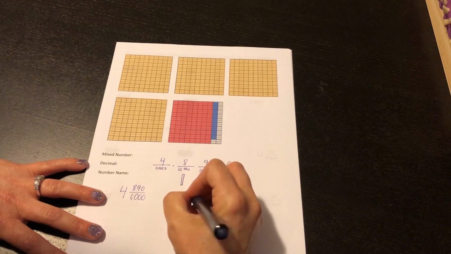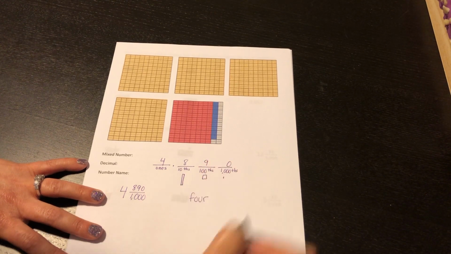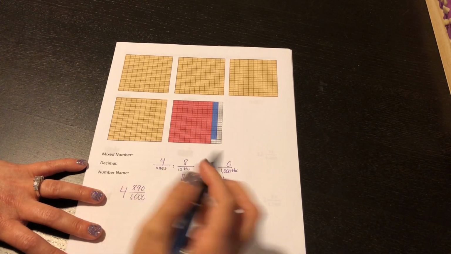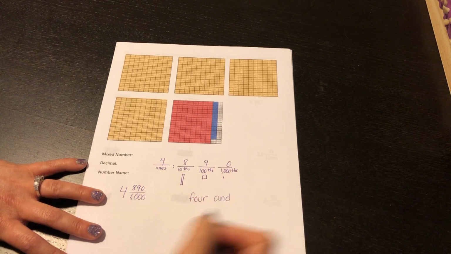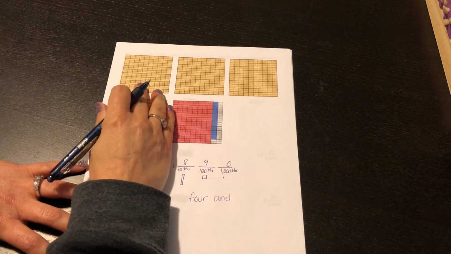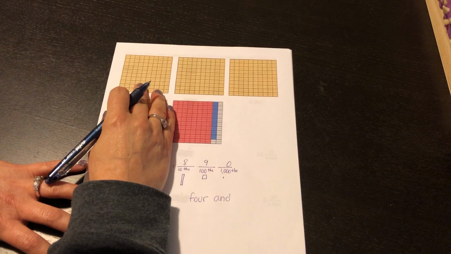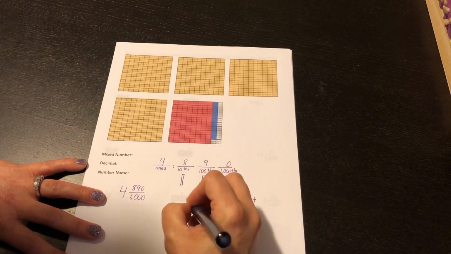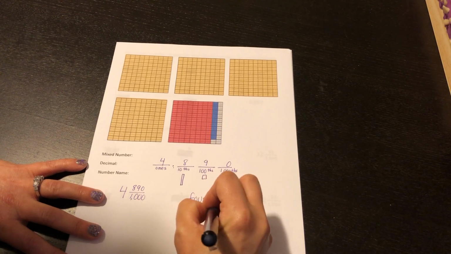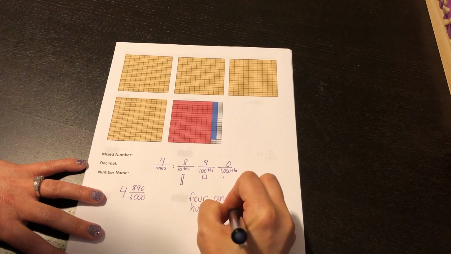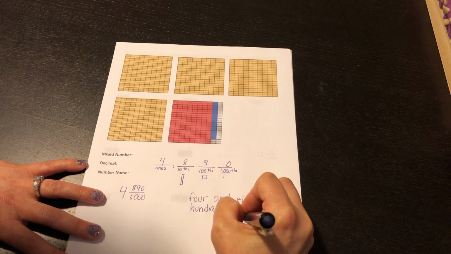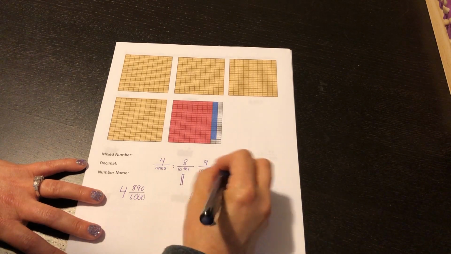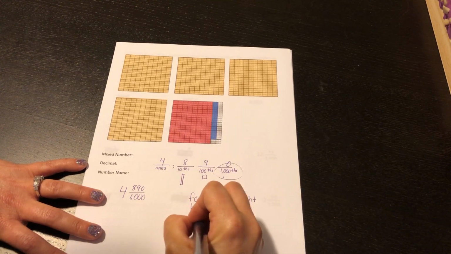And then the wholes are pronounced 4. The decimal says and. The decimal amount reads 890. And then the last place is the thousandths.